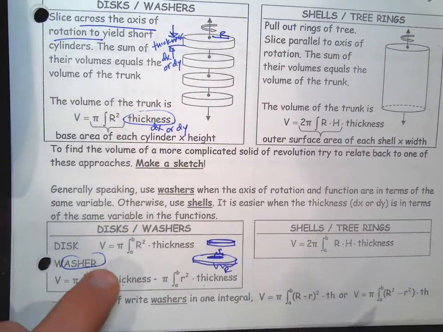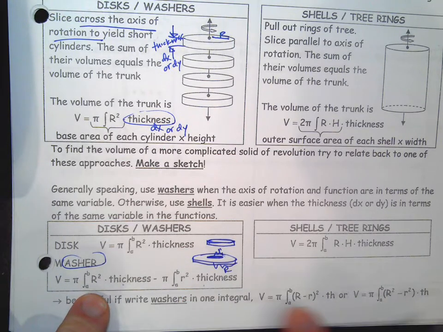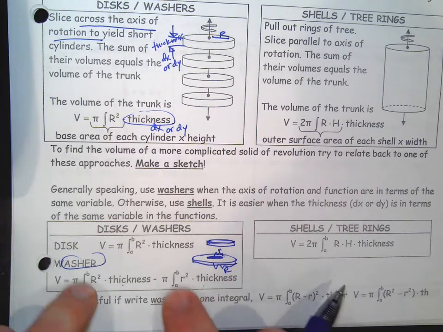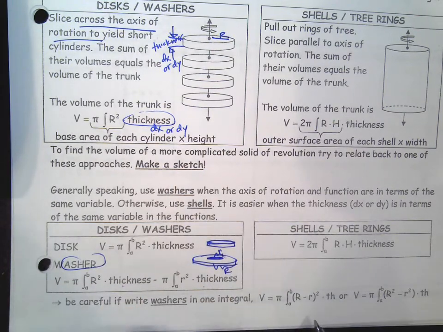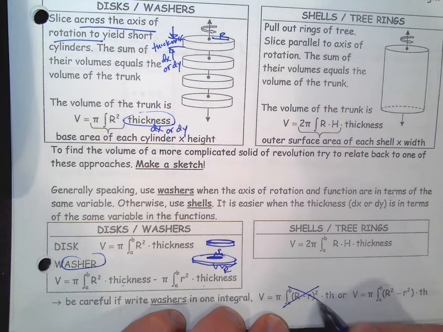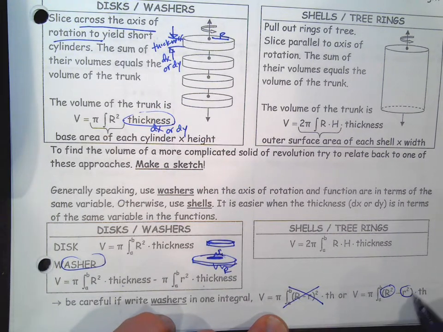Now, there are ways of combining these big and small discs into the same integral, because they're usually going to have the same limits. They both have pi, and they both have the same thickness. But you can't do it like this. You can't just say big R minus little r, squared. It's got to be big R squared minus little r squared, separate.